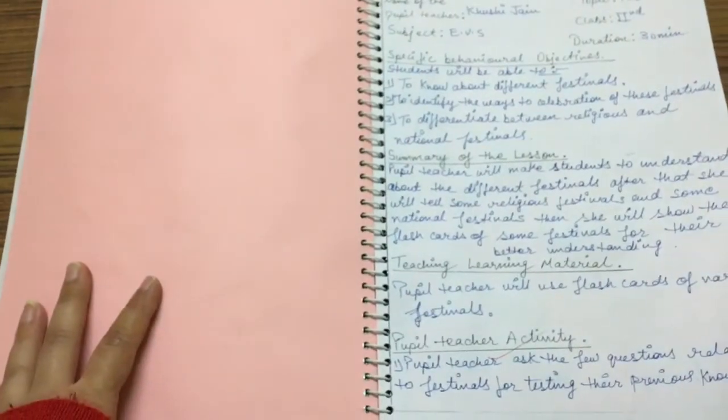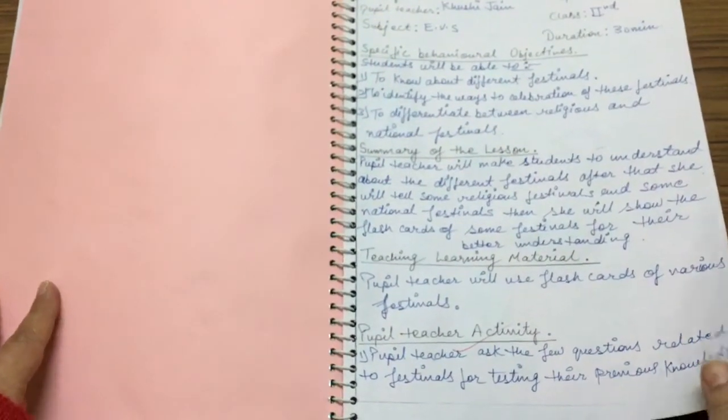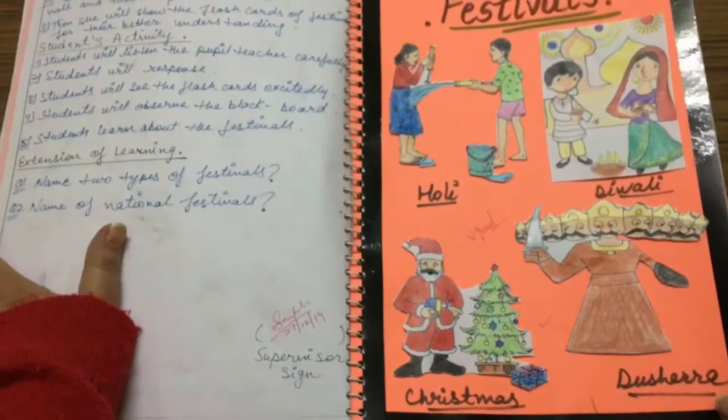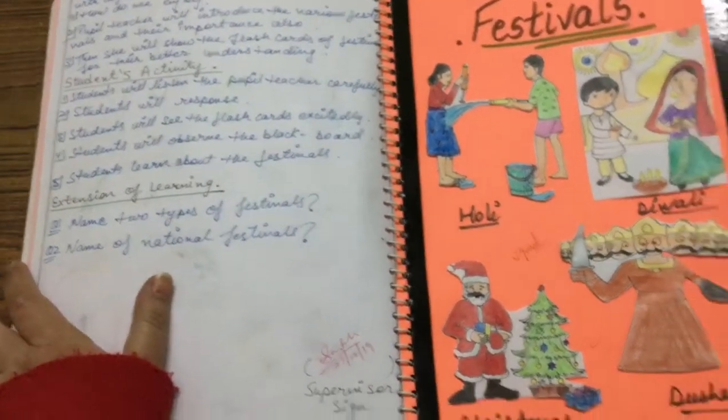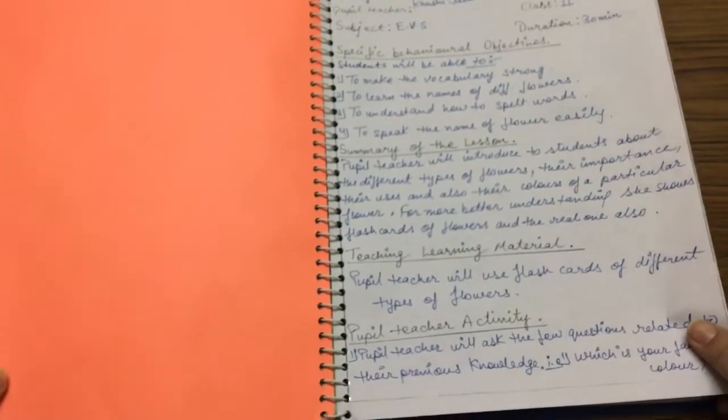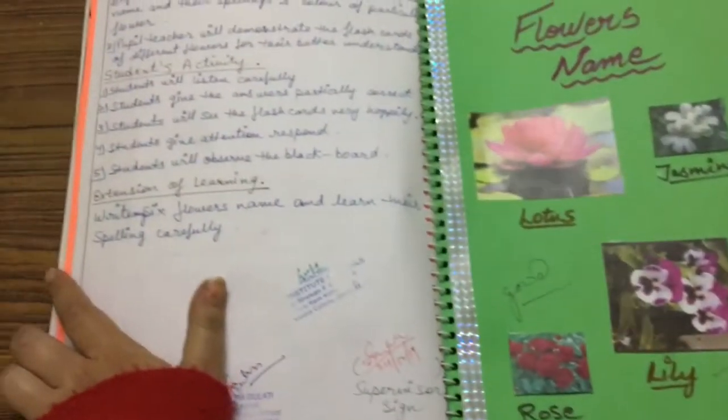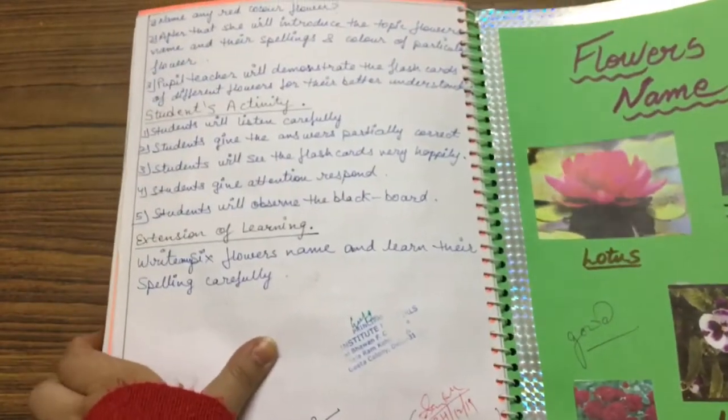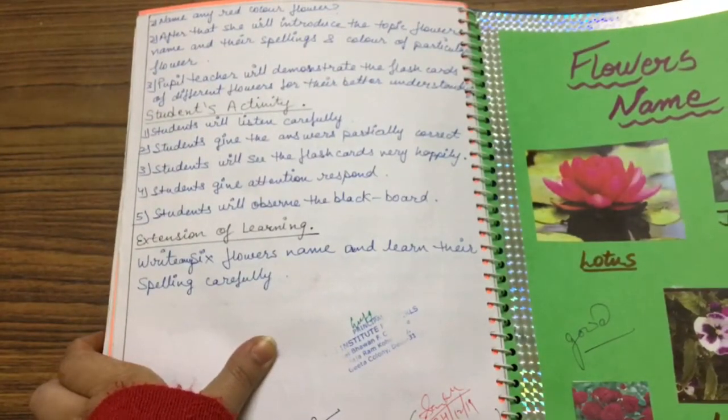Festivals, miniatures, and lesson plan. Flowers name, lesson plan, and the miniature.